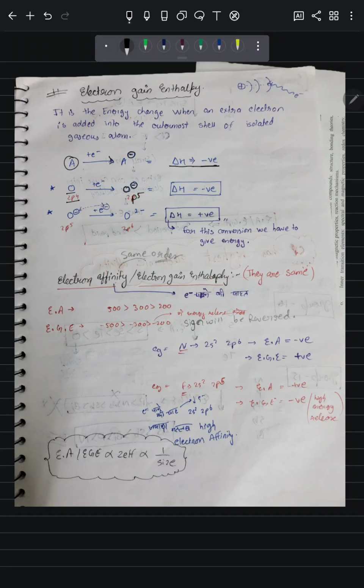So the delta H will be negative here because energy is released, and when the negative charge of the anion, one additional electron is added here, it will become 2s, a stable configuration. But instead of stabilizing, this negative charge and this negative charge will repel each other, and we need to give more energy. So this is positive delta H, we need to give energy, and here energy is released, and here we have to give energy.